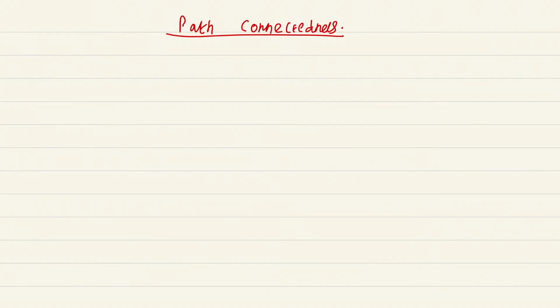The notion of connectedness is not very easy to check in general. Thankfully, there is a stronger notion called path connectedness that is often much easier to check. And not only that, for the spaces we usually consider, that is manifolds, connectedness and path connectedness coincide. So let's begin with the definition of path connectedness. It's not unintuitive, it's straightforward. The definition is as follows.